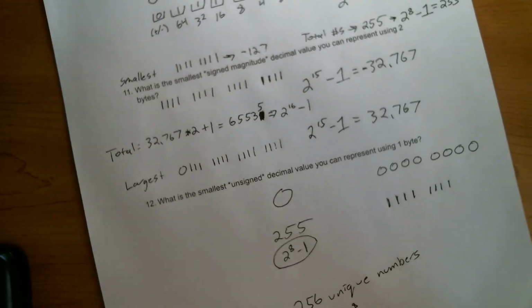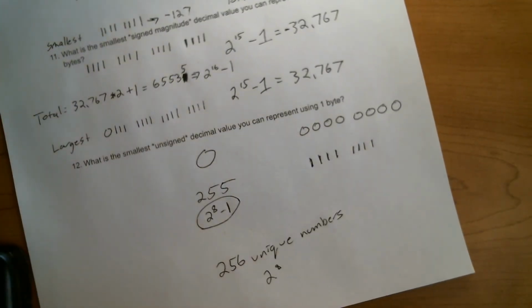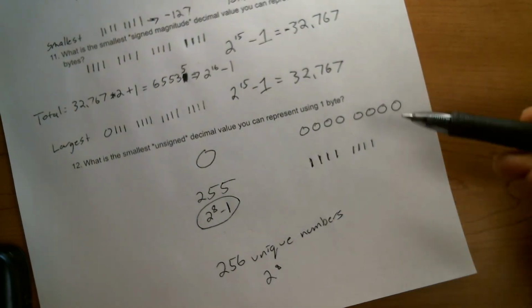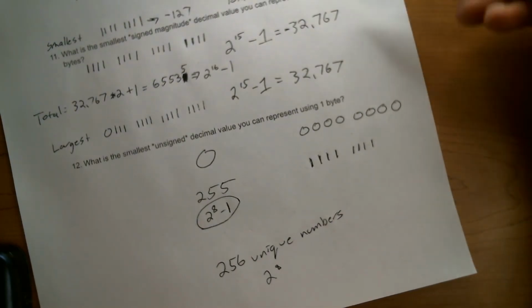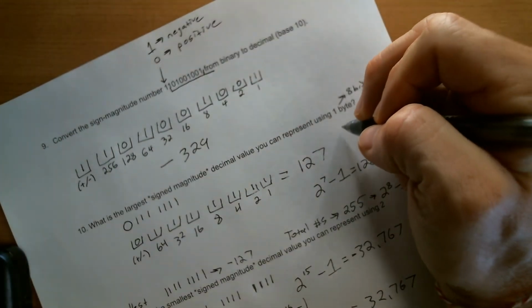And I don't have to subtract 1 this time because I don't have the positive and negative 0 that I have when I'm doing sign magnitude. So sign magnitude has this little inefficiency where you end up with both a positive and a negative 0. Going back up here, this would be negative 0.